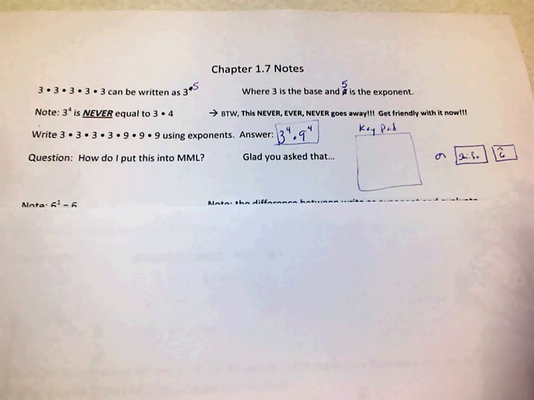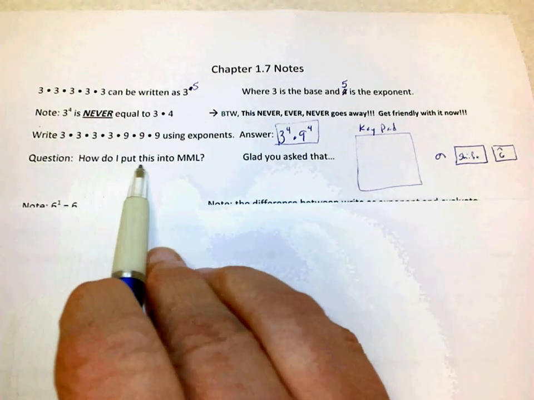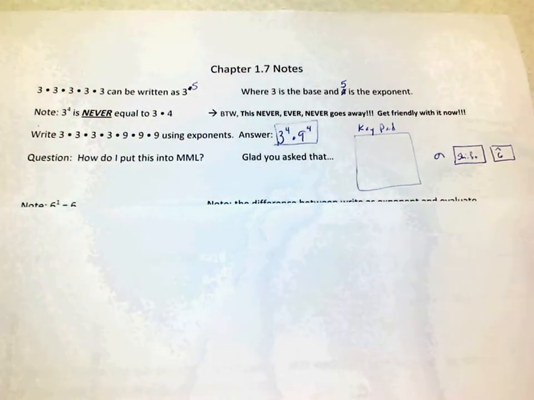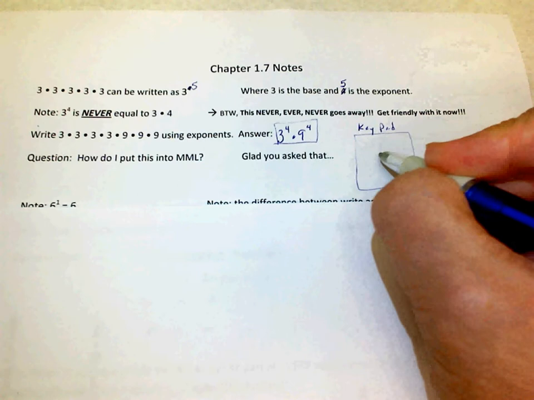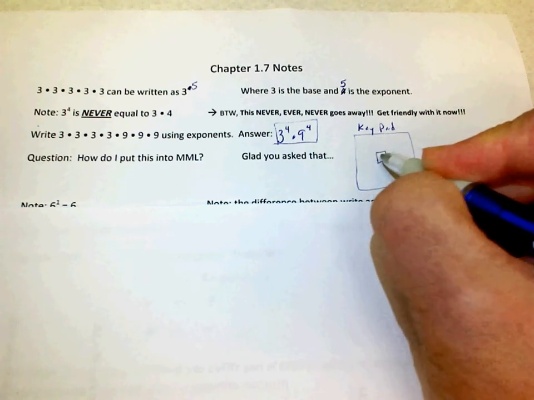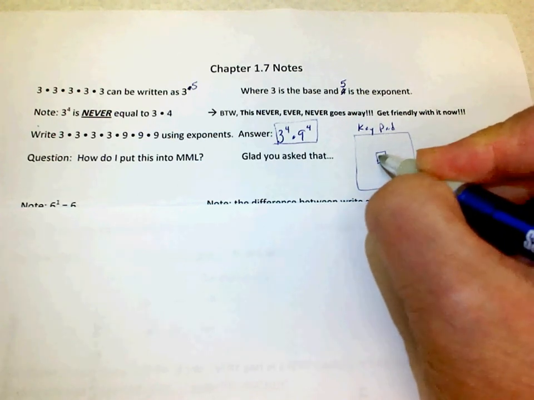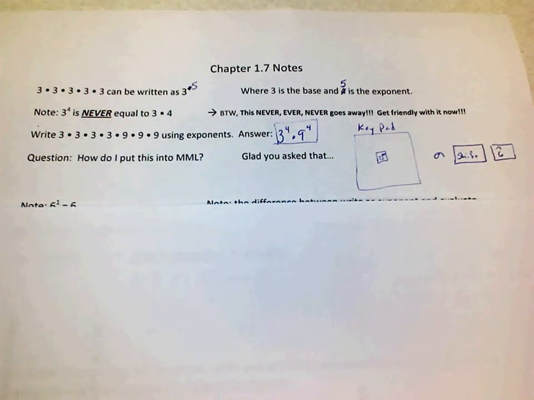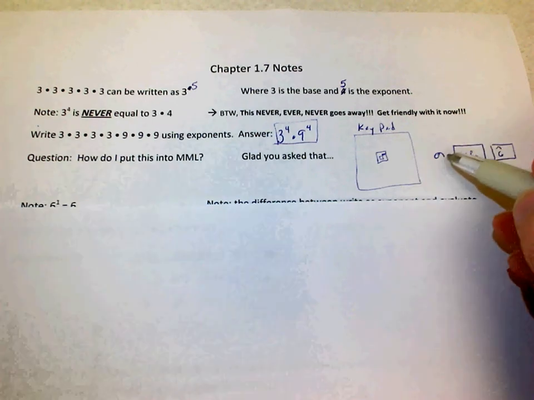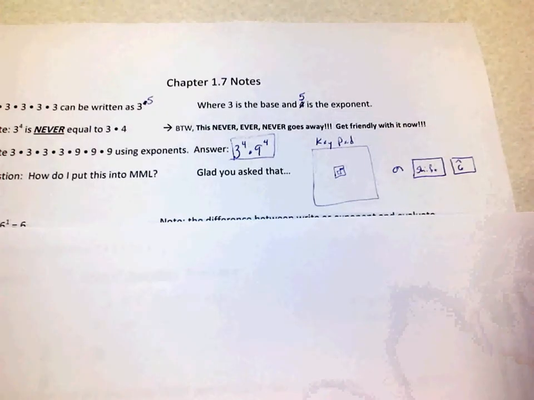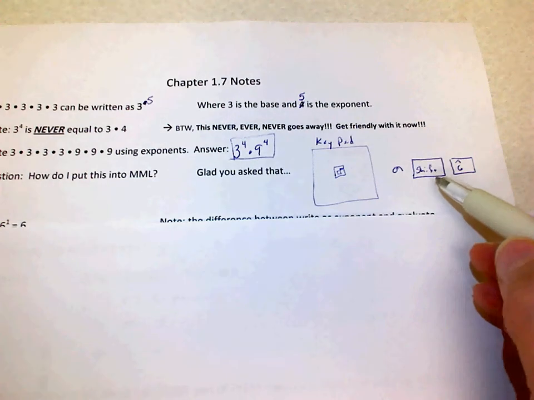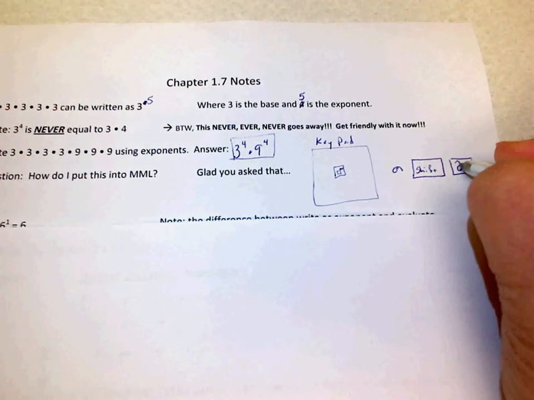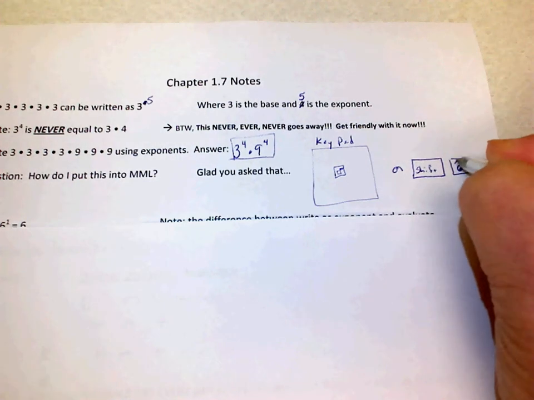Okay? Now, how in the world do you put this into MyMathLab? Well, I am so glad you asked that. On the keypad somewhere there's going to be a little box that has a grayed out box and then a bright blue box that looks like that. Another way, which is kind of a shorthand, is on your keyboard you're going to click Shift and the number 6 that has that little hat on top of it.